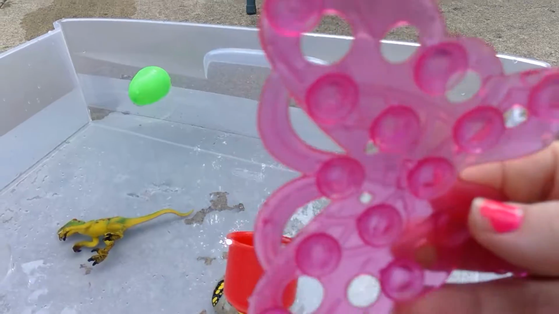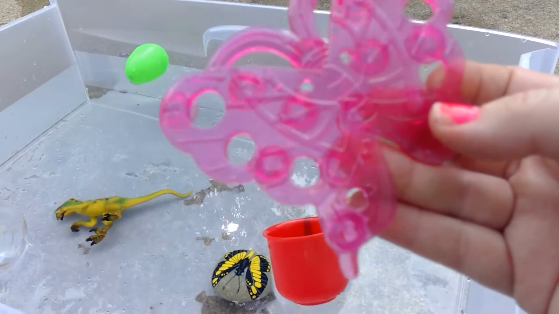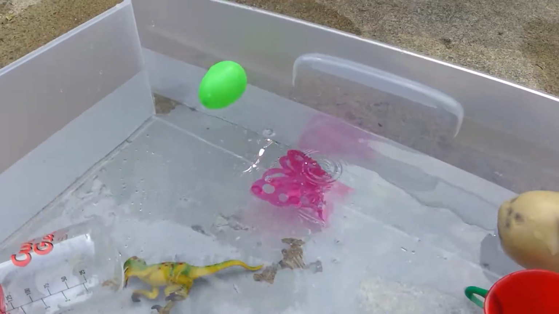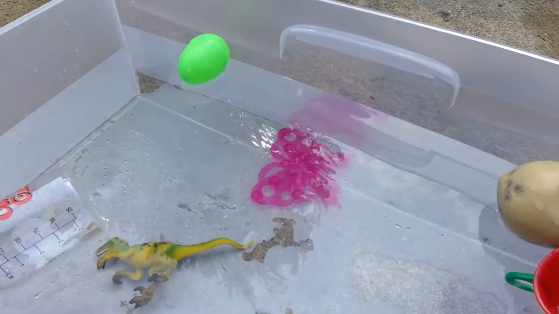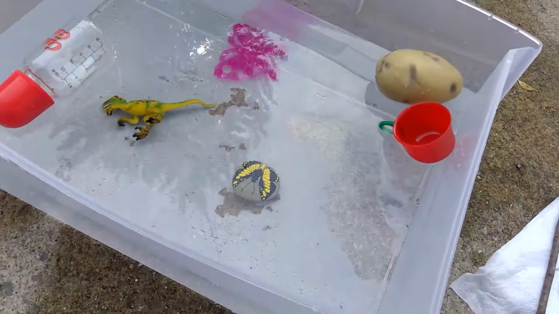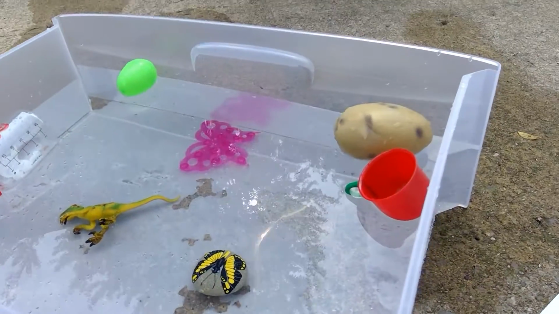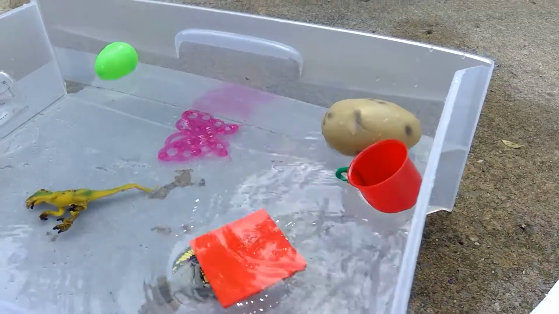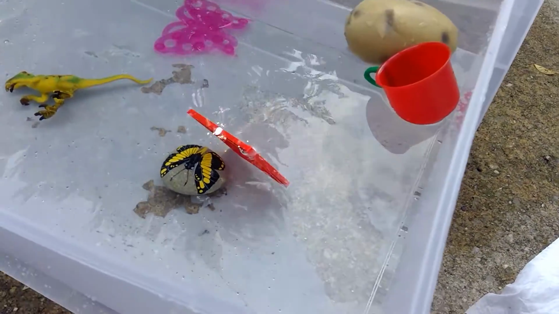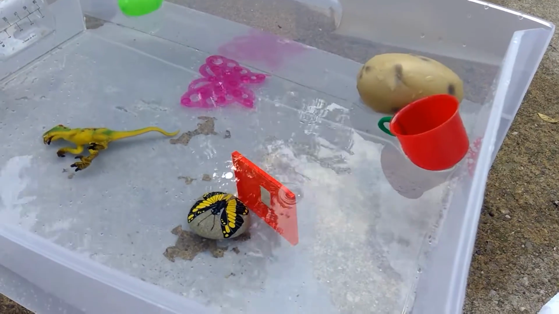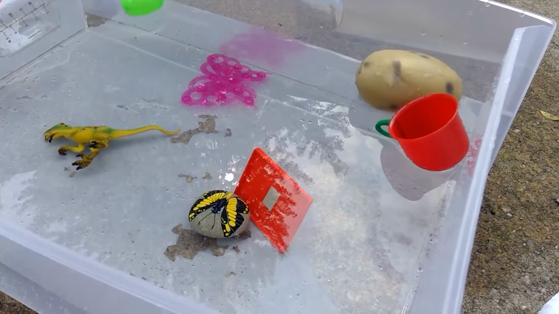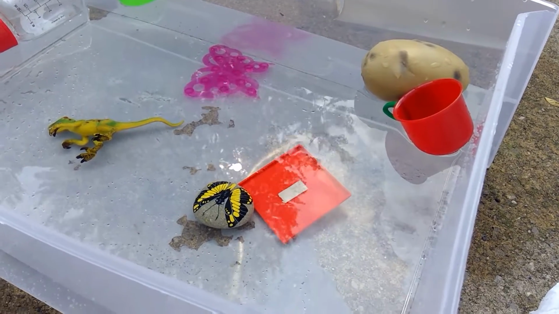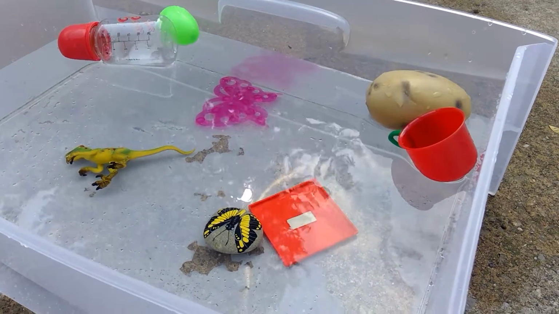Ooh, how about this butterfly? What do you think? Sink or float? I think it's going to sink. What do you think? Oh, it did. It sunk right down to the bottom. It's heavy. All right, how about this shape? A square. It's a big square. Oh, look at that. What's he going to do? It's sinking. Look at that. It sunk right to the bottom.